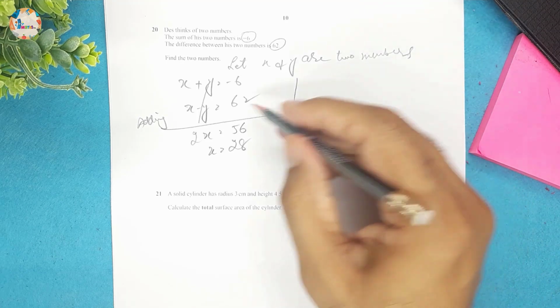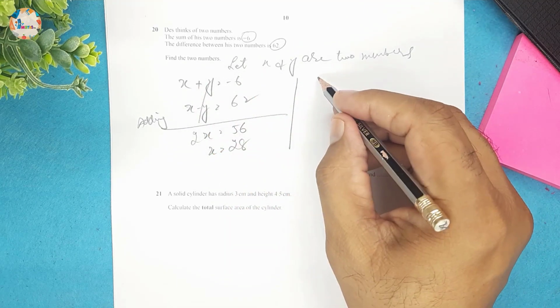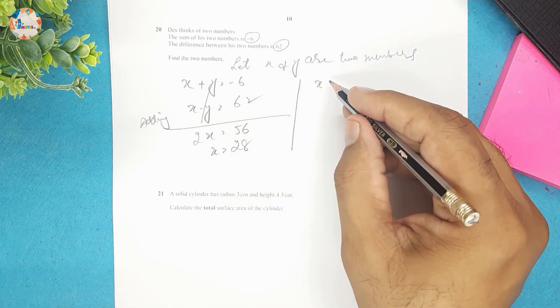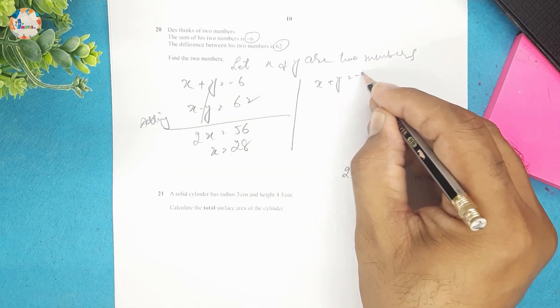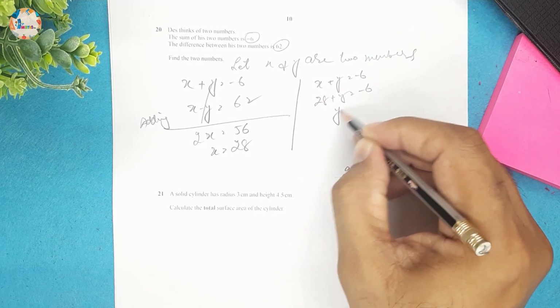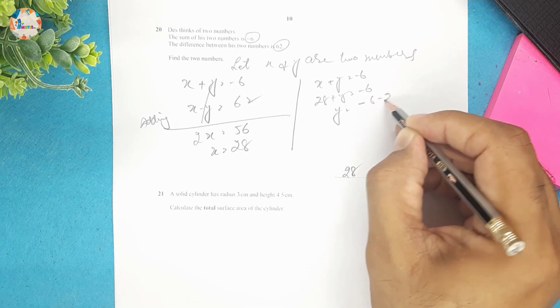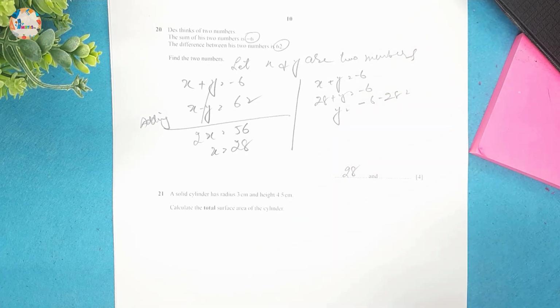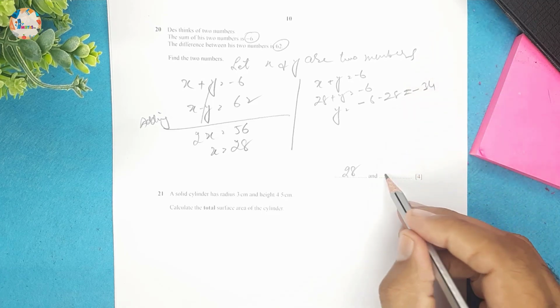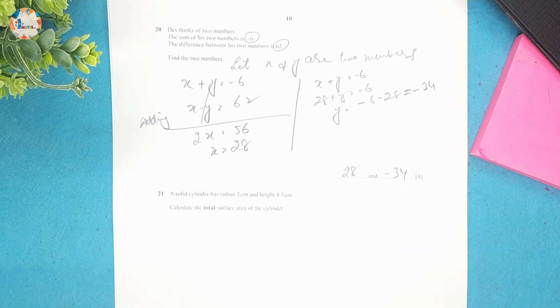The second number we can check from here. We can replace this x value in any of these two equations. So x plus y is equal to minus 6. So 28 plus y is equal to minus 6. y is equal to minus 6 minus 28, which is equal to minus 34. You can check with the calculator. So minus 34 will be our answer.